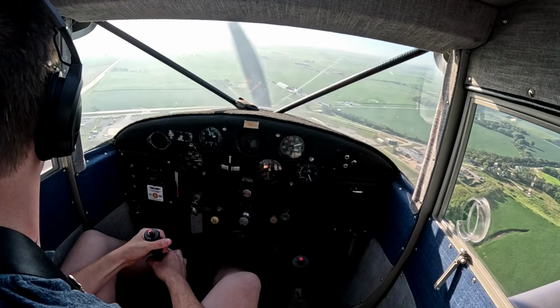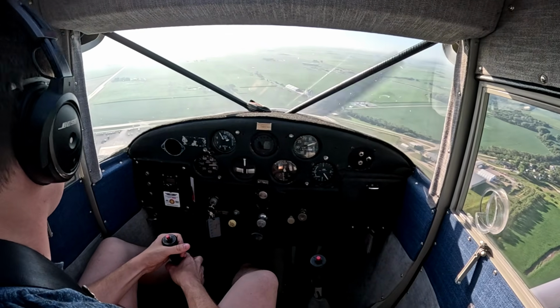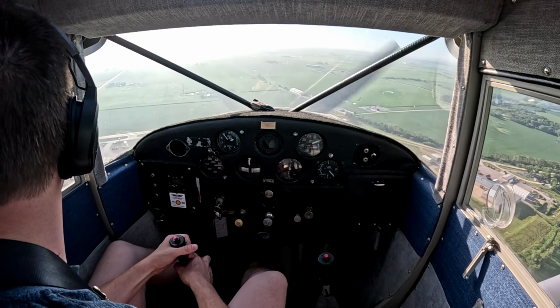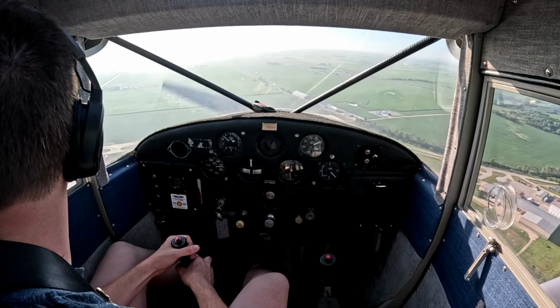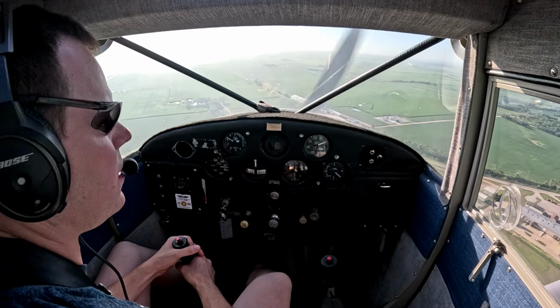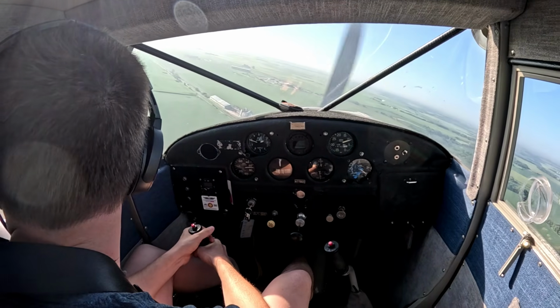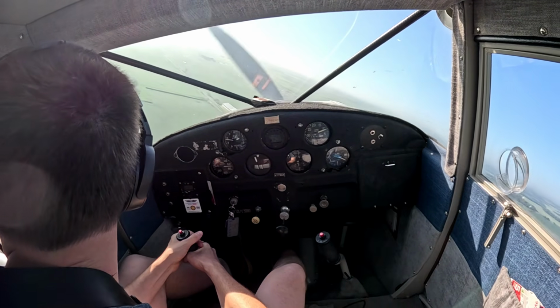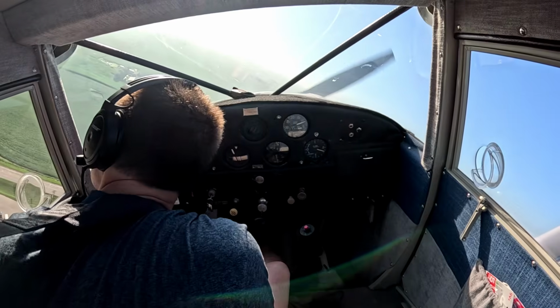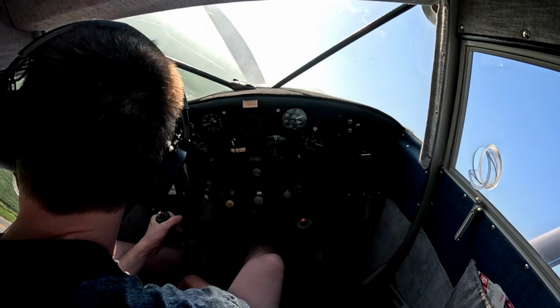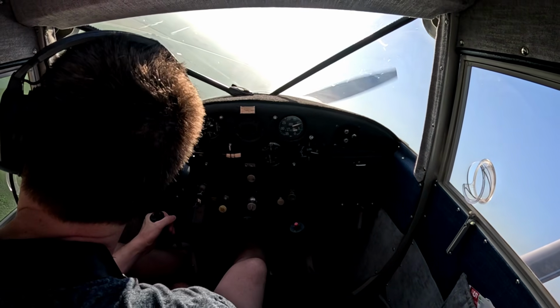Okay, so we're on base, and what I'm doing is I'm judging my energy here, my speed and my glide angle. And my speed is a hair fast, and my glide angle is a little high, so I'm going to slip just a little bit. 3, 4, 5, 6, 7, 8 seconds of slip, and we'll keep slipping.